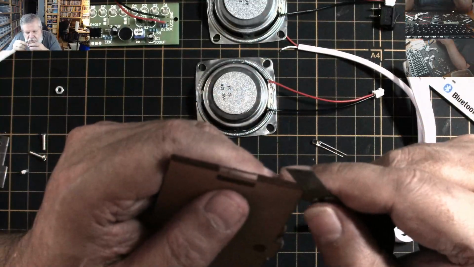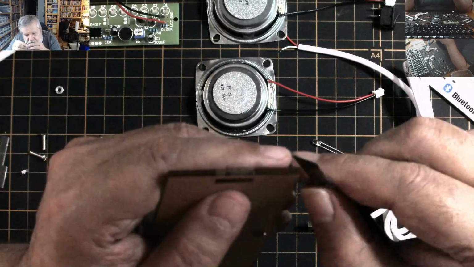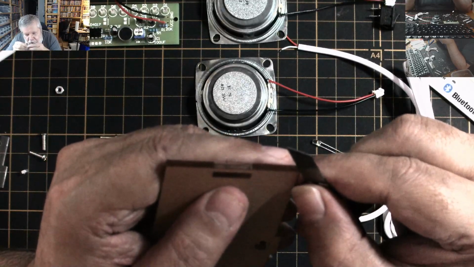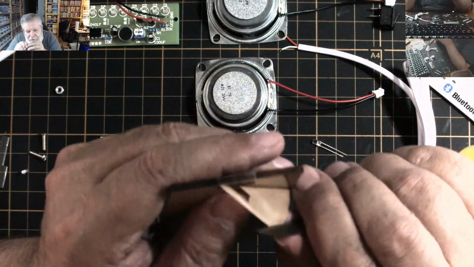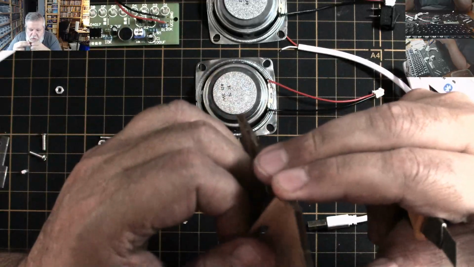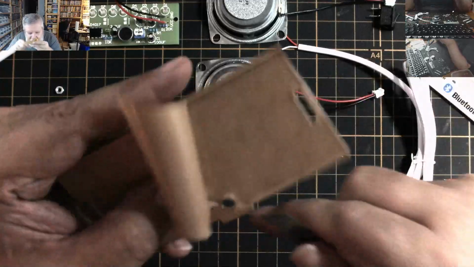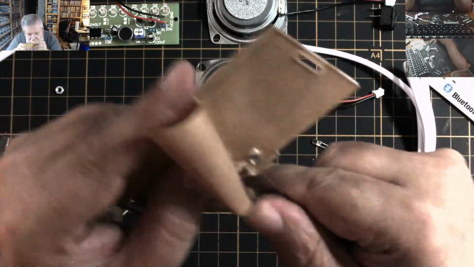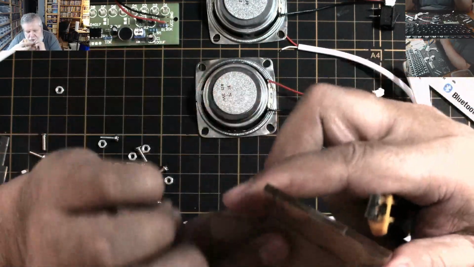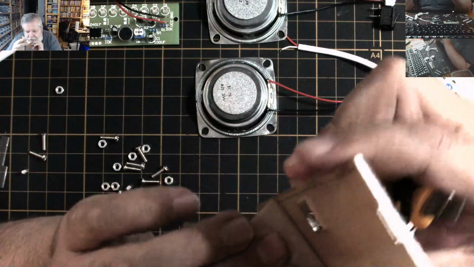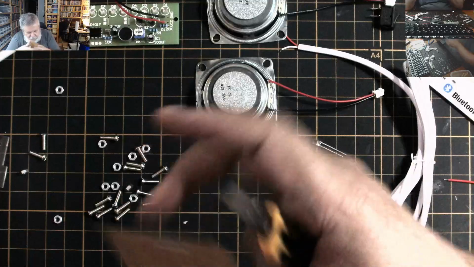Now these guys. It's getting a knife underneath the edge of this coating. There we go. There's one here.